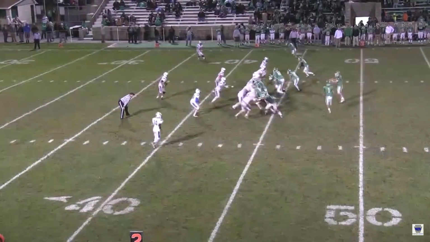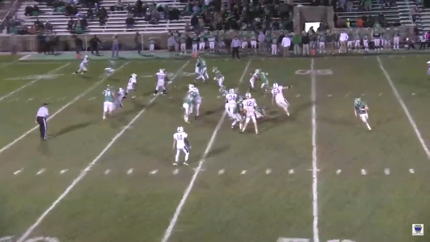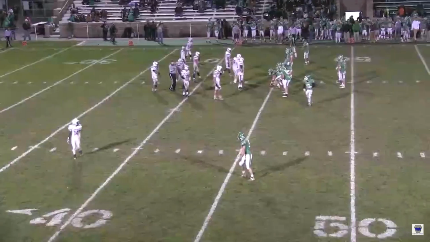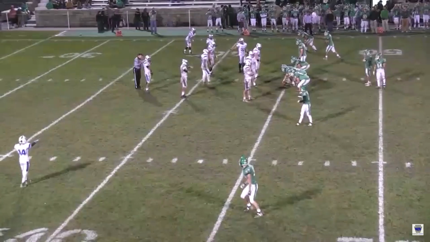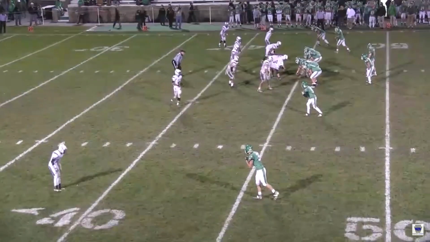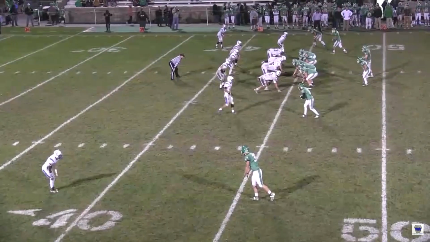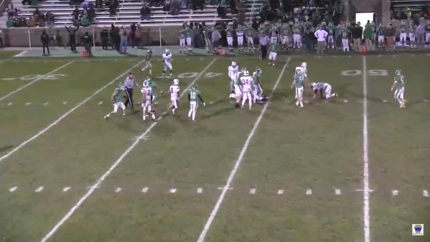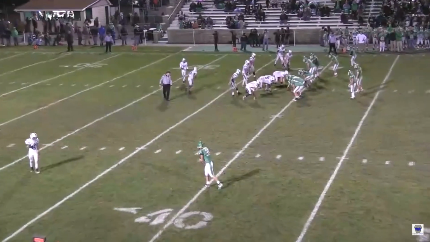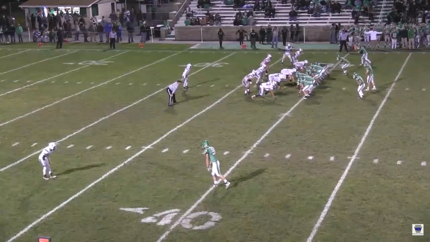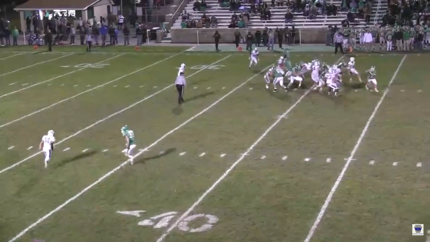So we're empty. We run jet to the Z. Nothing. This is mostly still, we're rotating guys in. I'm going to say this is mostly still the starters. Trap. Nothing. Penalty. Buck sweep.